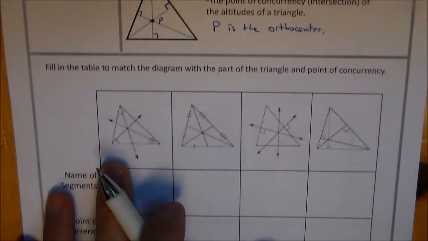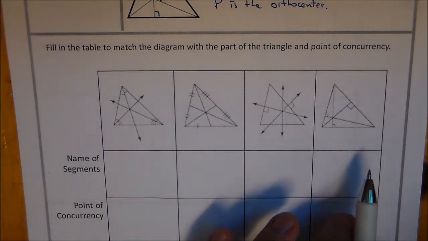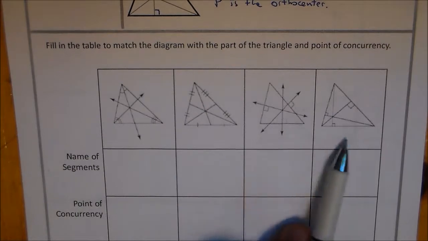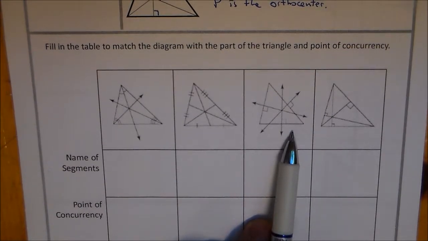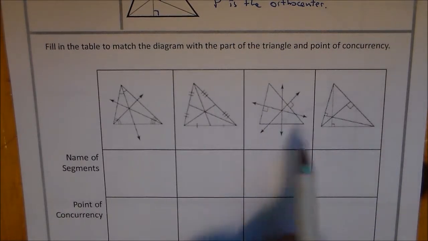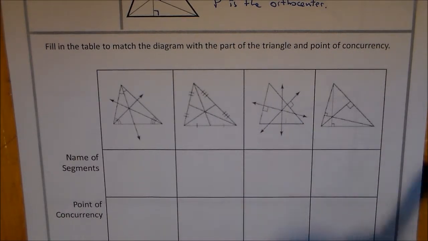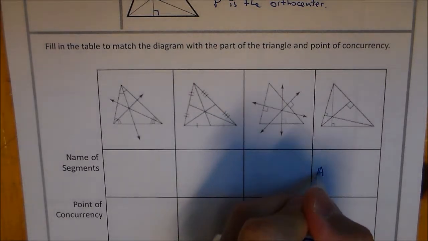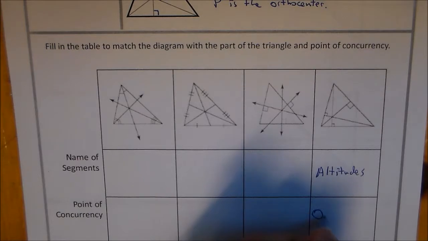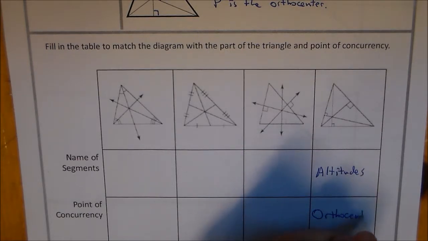So what really comes into play is we now have our four types of points of concurrency. We have to be able to identify the name of the segments and the point of concurrency they represent. So let's kind of work backwards from the one we just did. If I look, only two of these have perpendicular sides in them. The one that is going to be the altitude is the one that's not necessarily at the midpoint but goes to the vertex. So that's our last one here. That's the altitudes. And like we just talked about, those meet at the orthocenter.